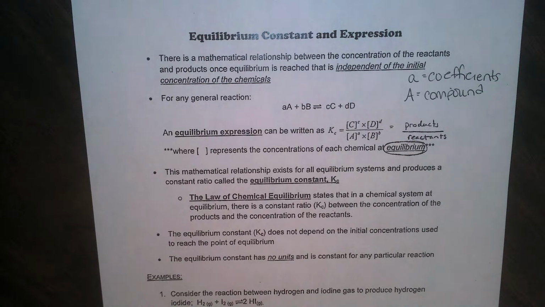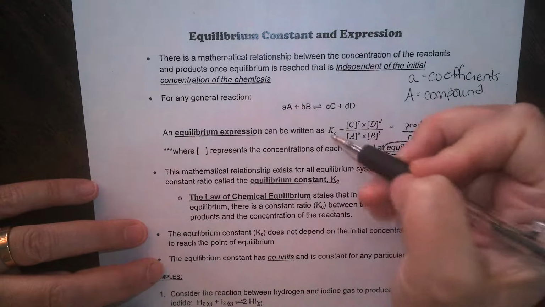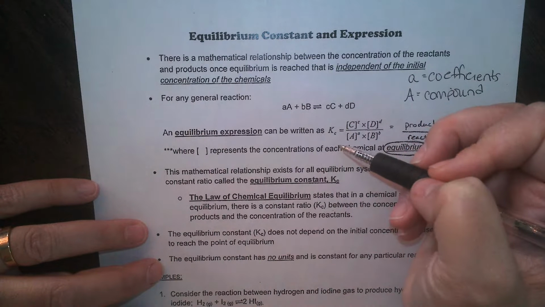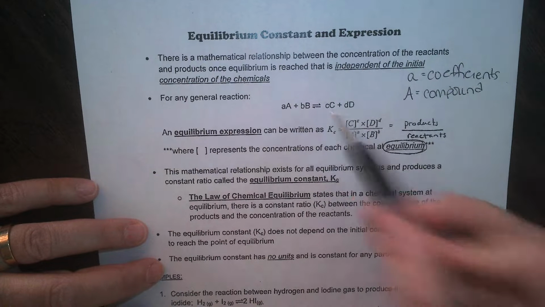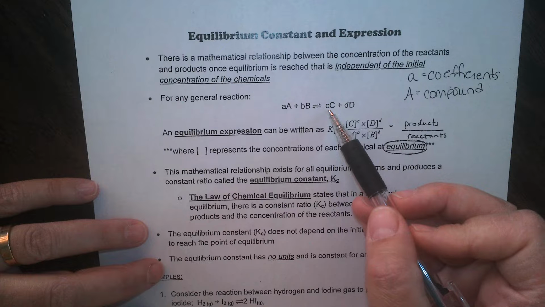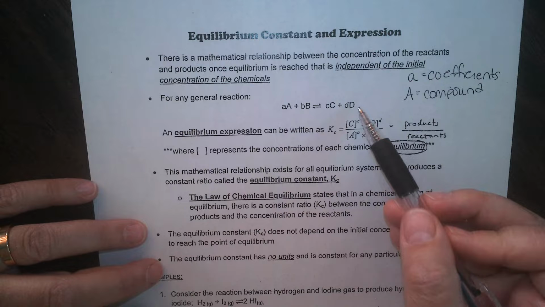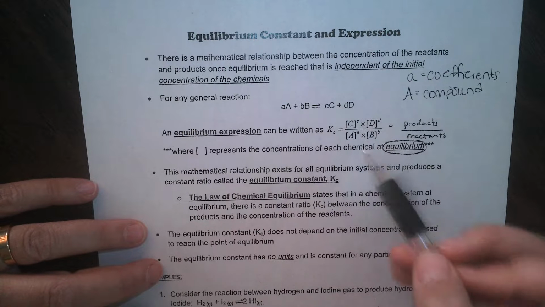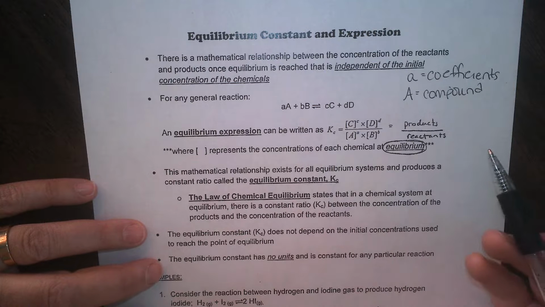So an equilibrium expression looks like this. Here we go. K constant, so K, it's just a constant. It's a number that you're going to create. It is related to the product to the power of the coefficient, multiplied by the other product to the power of its coefficient, divided by the reactants to the power of their coefficients.